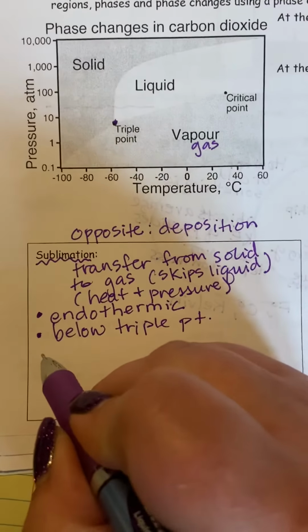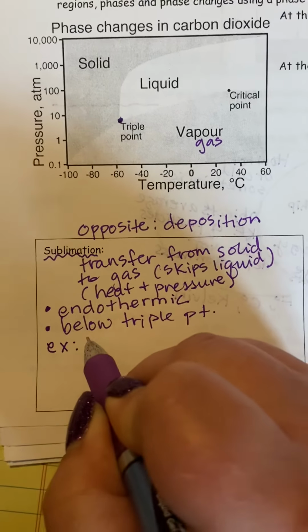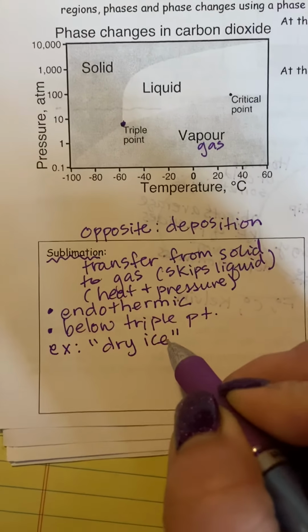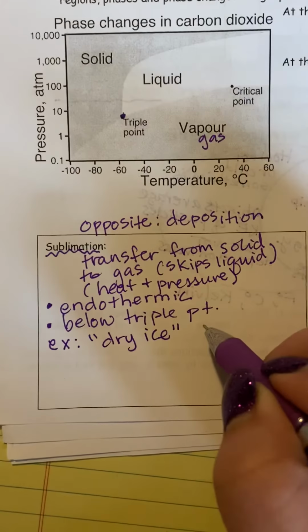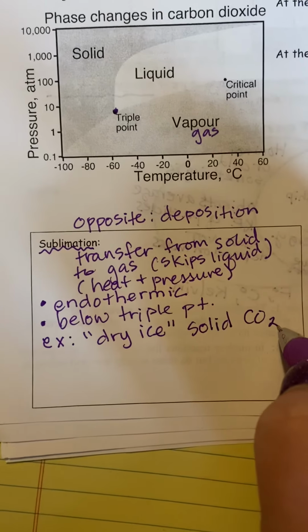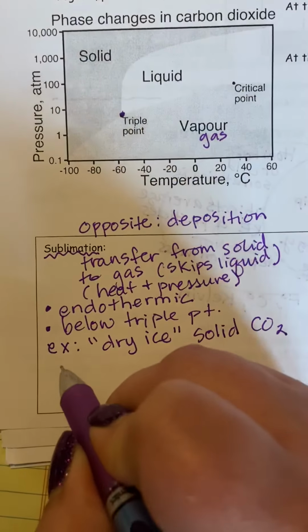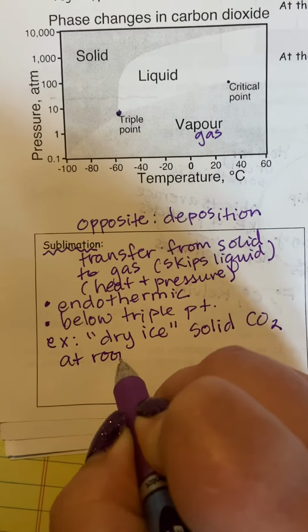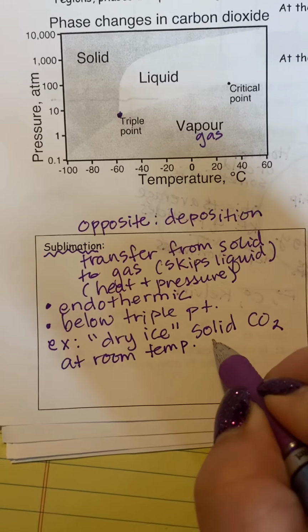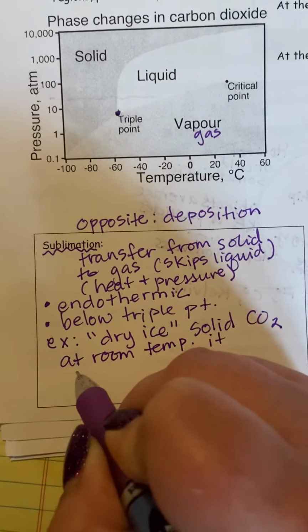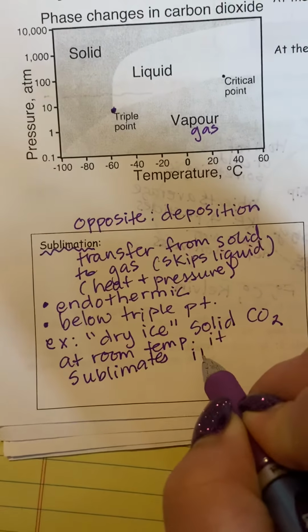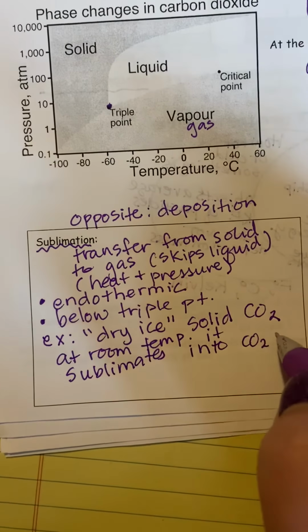So an example I want you to know for this one would be dry ice. And we've all heard of dry ice before. I would be asking you what this is, but I'll go ahead and tell you, it's solid carbon dioxide. Okay? And so at room temperature and regular pressure, it sublimates into CO2 vapor.